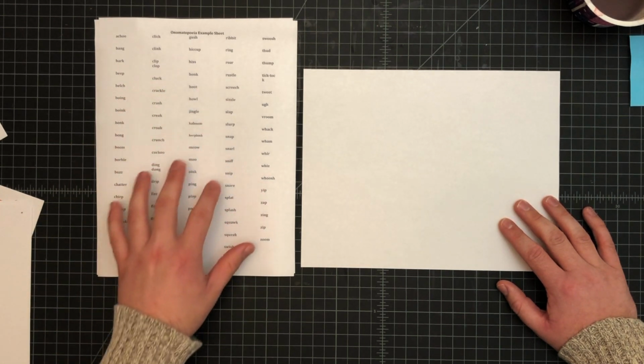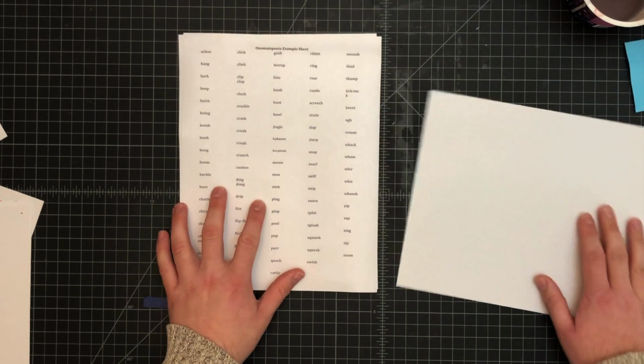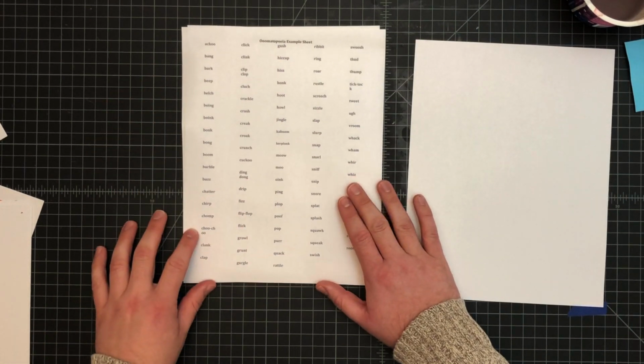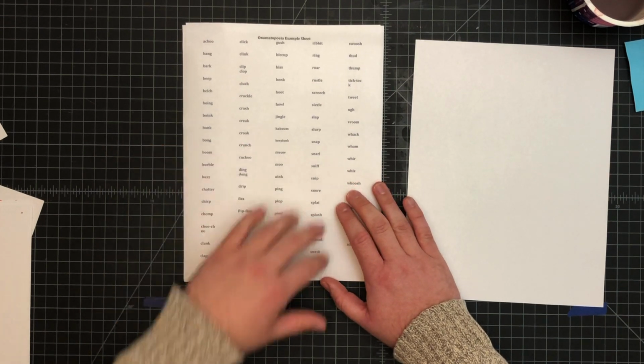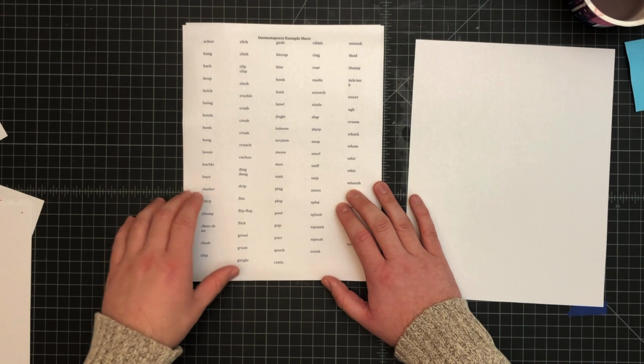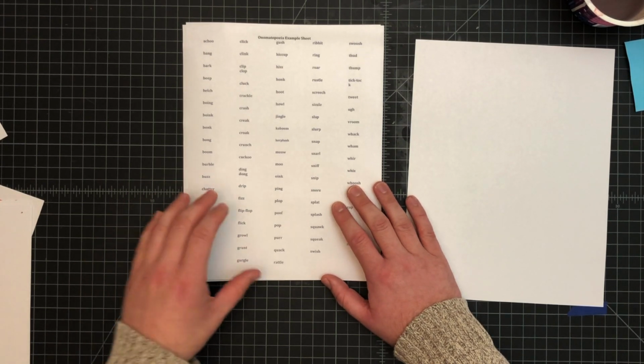Couple things I need to discuss about this sheet. We'll talk about this first. You've got to be careful that you spell the word right when using it. So this should be a good sheet for that. You also want to pick ones that you really know what they are.